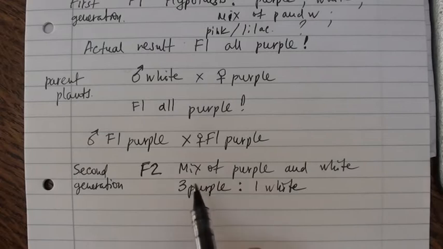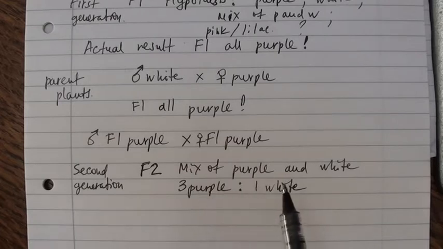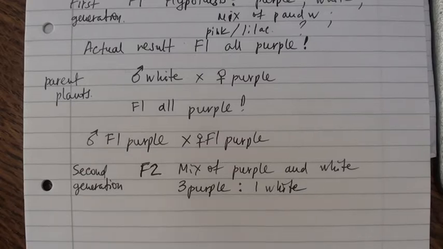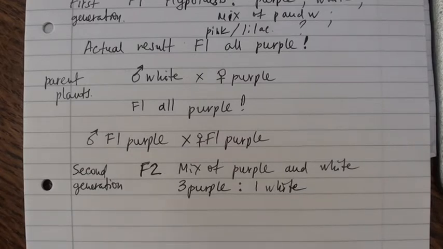And again, he did lots of the same experiment just to make sure. He didn't just do one and think, well, that's 3 to 1, that's that. No. He did literally hundreds of these experiments, running into thousands of plants, just to check that this ratio worked time after time after time. And that's exactly what he found, that there was this particular ratio of plants.